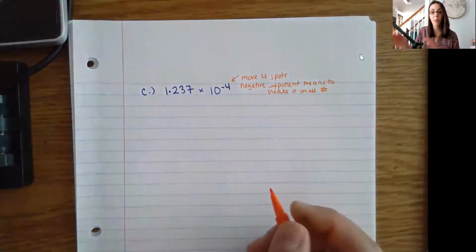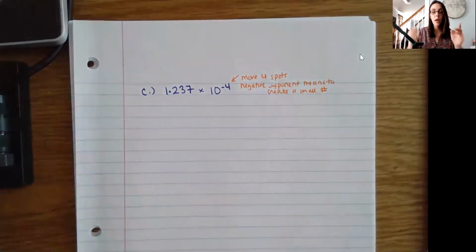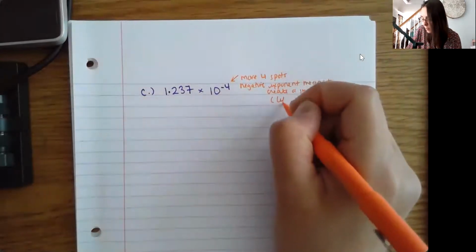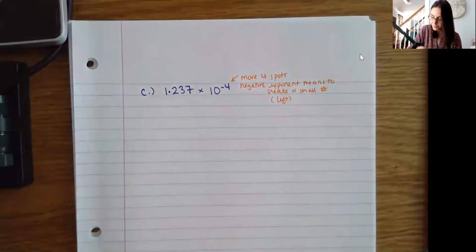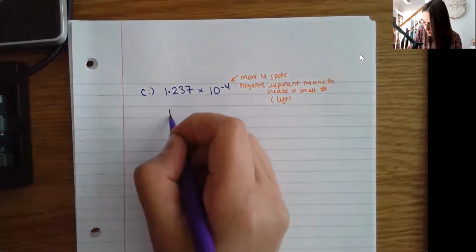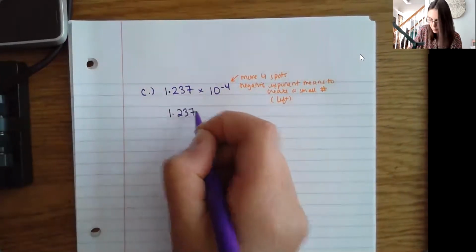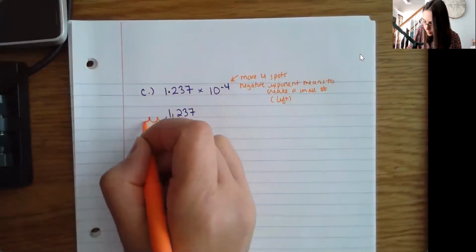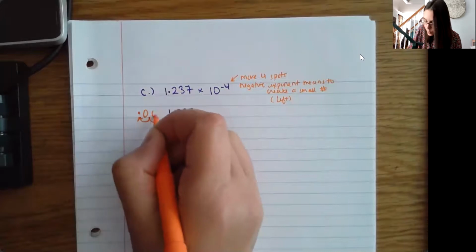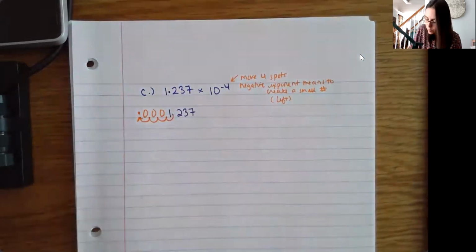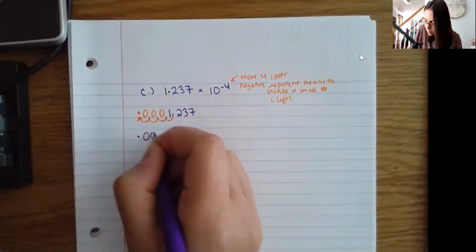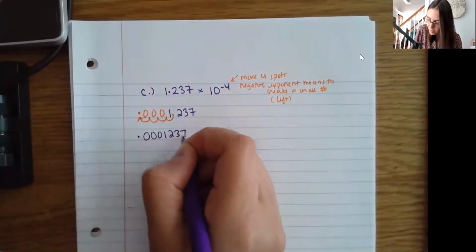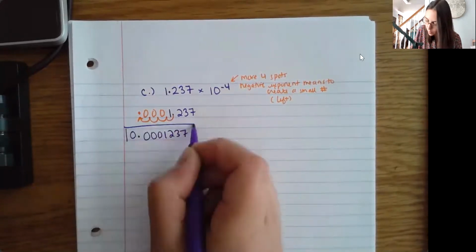So think about this. If I want a small number, which way do I move the decimal point? Well, it's going to go to the left in this case. So for this particular problem, we're going to the left. And I'm going 4 spots. So 1, 2, 3, 4. And I fill in any other holes with zeros. So my answer is 0.0001237. And again, you can always attach that leading 0 for the whole spot there.